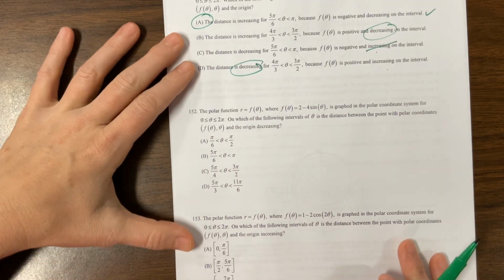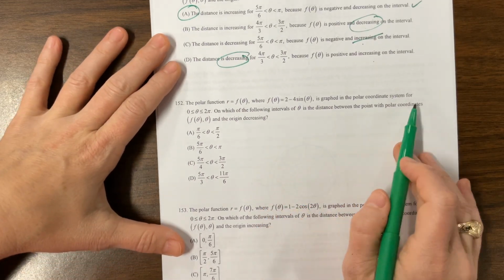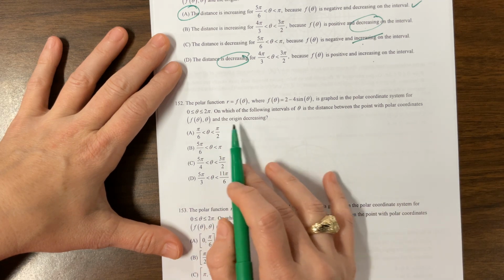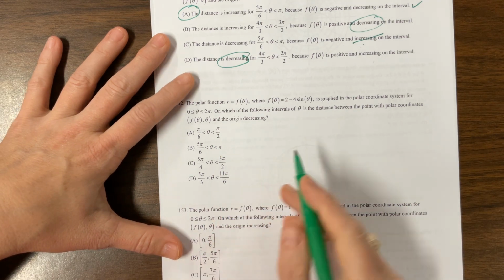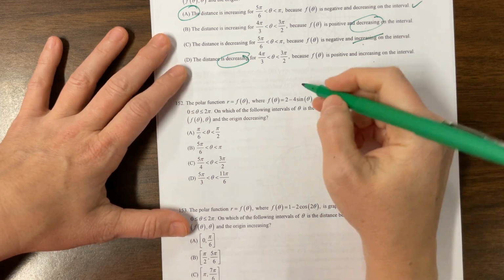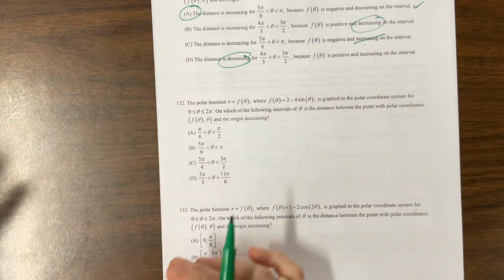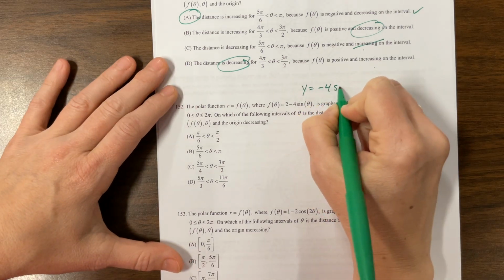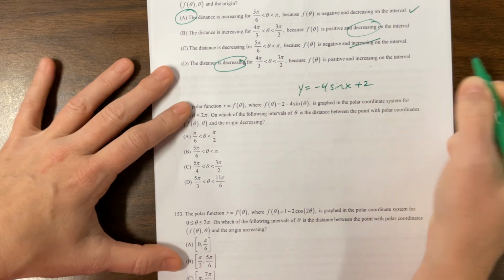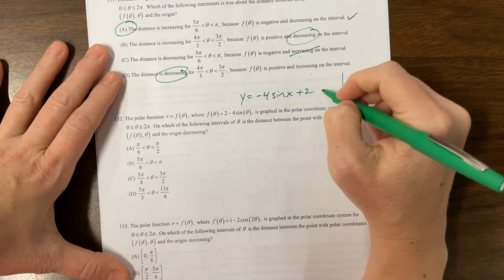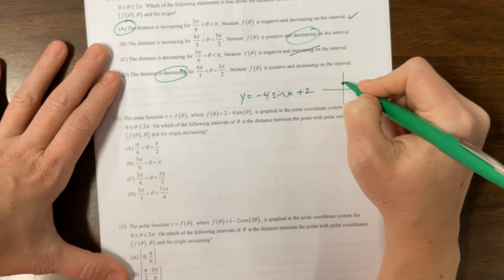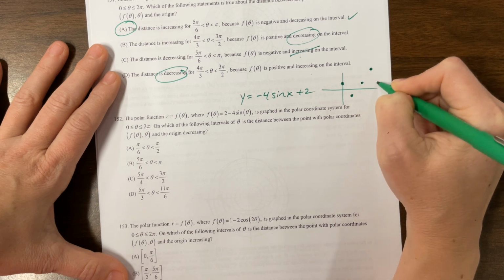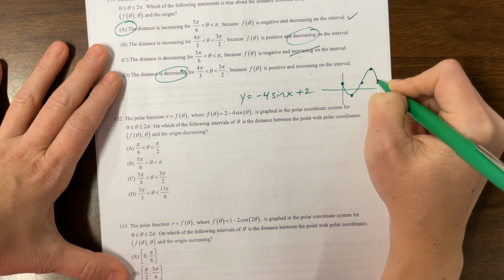Okay, so let's look at the next one. Which of the following intervals is the distance between the point with the polar coordinates and the origin decreasing? Let's see. If I were to graph this, I'd have y equal to negative 4 sine of x plus 2. So what is my graph doing? I start at 2, go down first to negative 2, back to 2, up to 6, and then back. So we're doing something like that.